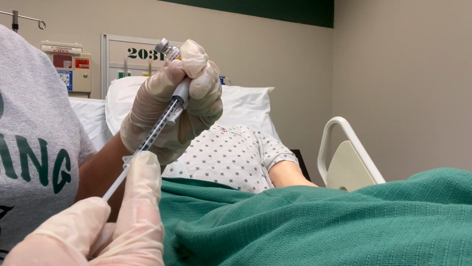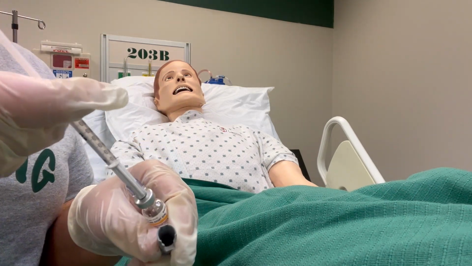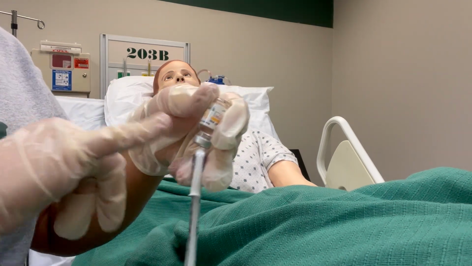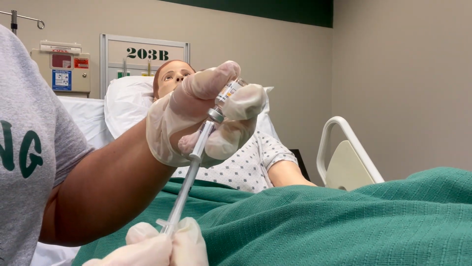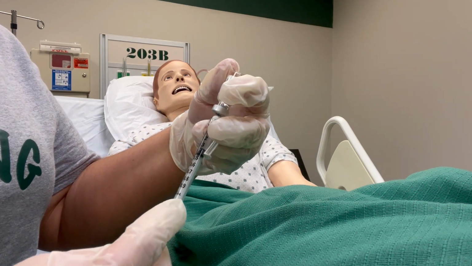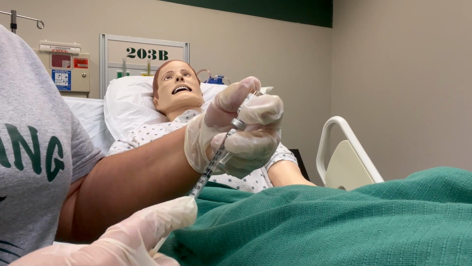So I'm going to pull it down to 1, remove my cap, and inject the air. Then remember, you're going to invert the syringe. I'm going to be cautious not to touch my needle, and I'm going to pull up. You want to do it kind of slow so you don't get a bunch of air in there. So we're going to draw this up. Doing okay, Mr. Smith?